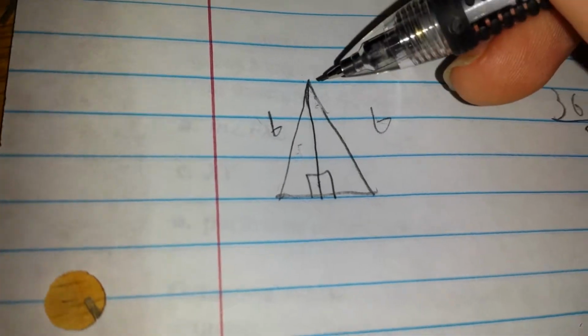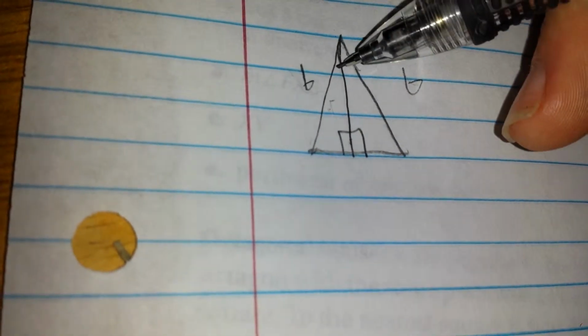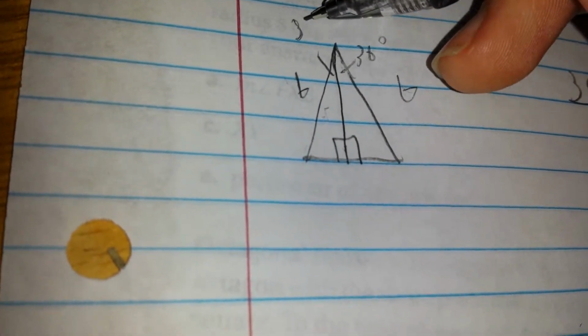Yeah, it's 72. So then you would split this, because the whole central angle is 72, that means that this is 36 degrees because that's 72 divided by 2, and this is also 36 degrees.